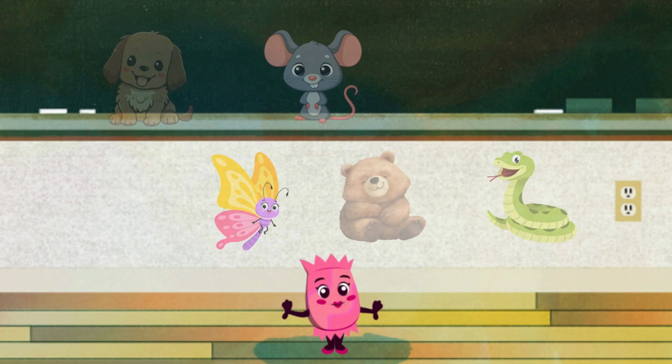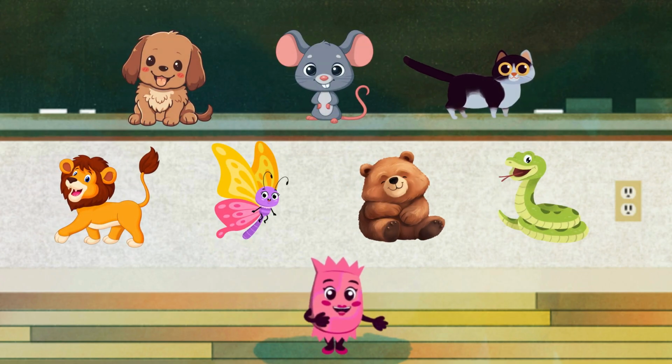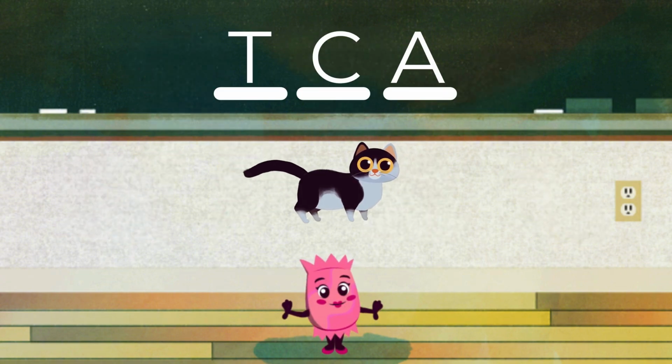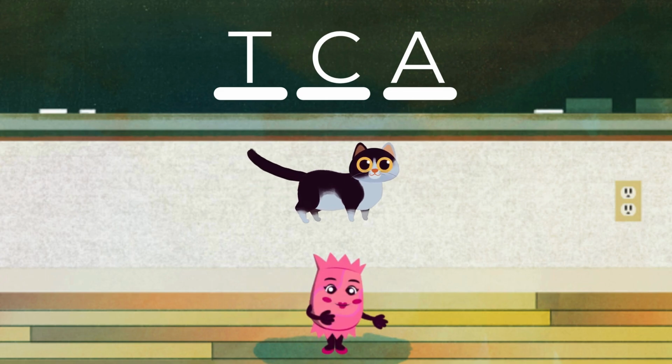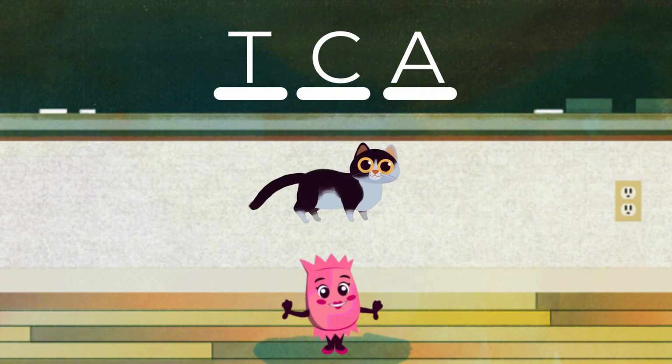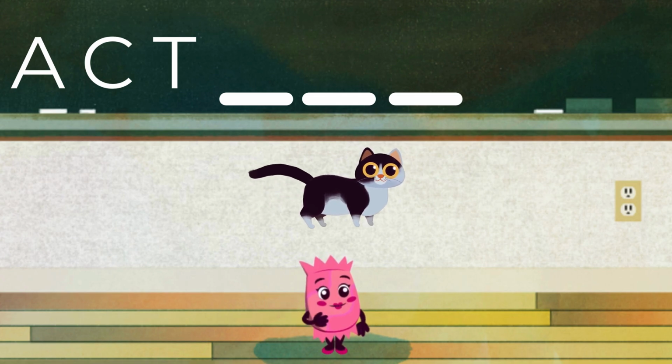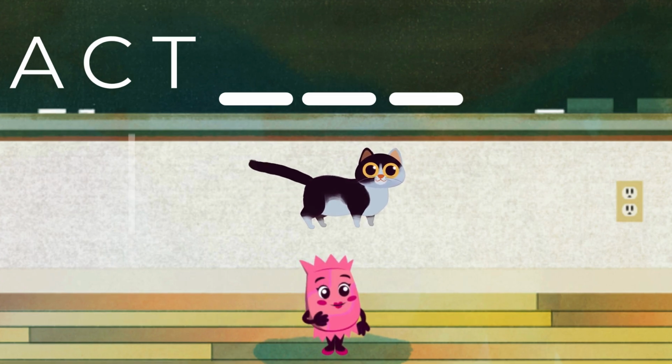We will recognize animals, discover words, and put the letters in the right order to go on a big adventure. Look carefully at the screen. You will see an animal. But wait, its name is a bit confused. There is an animal on the screen, but its name is written like this. TCA. Now it's up to you. Put the letters in the correct order and find the animal's name. Ready? 3, 2, 1, start!